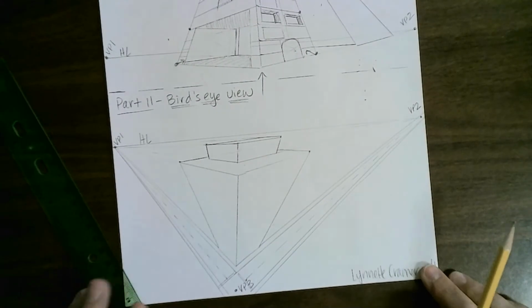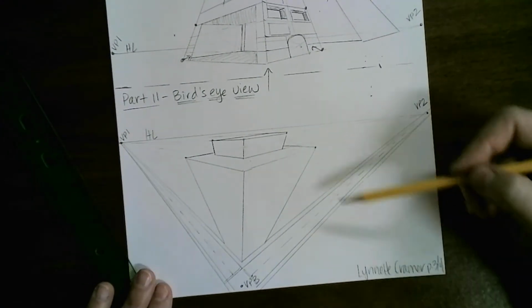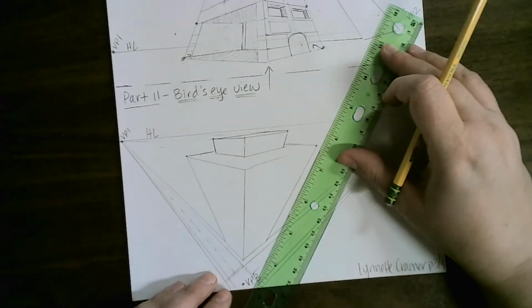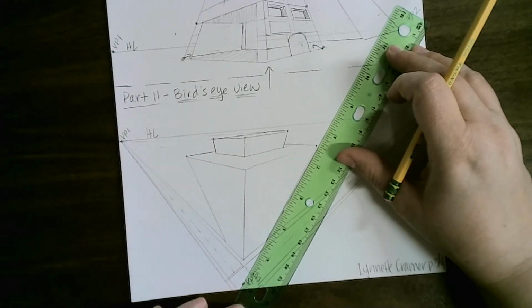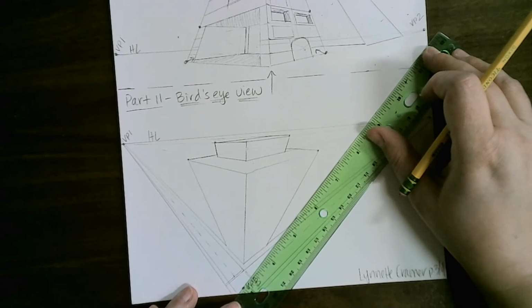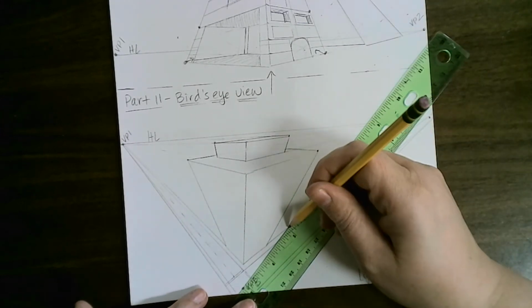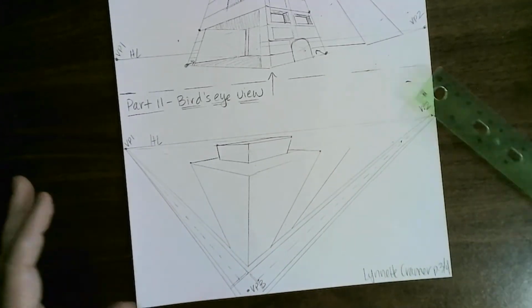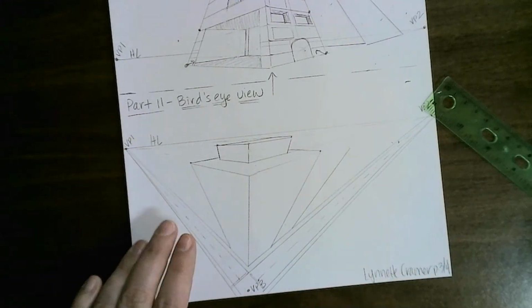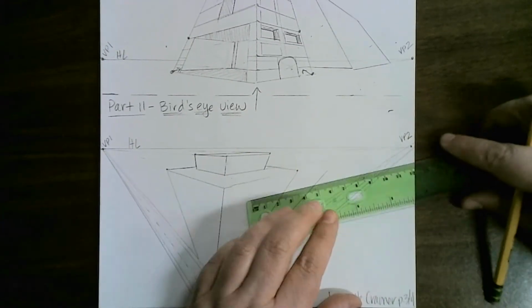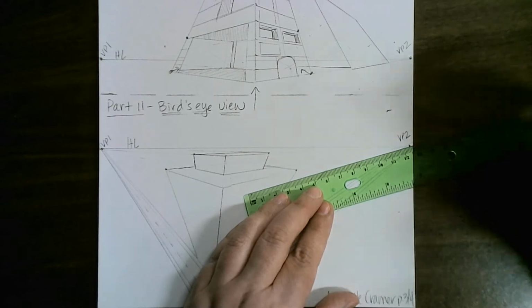Okay, going back into the distance. So if I wanted to add another structure, another building over here, it's going to become a lot more extreme. So I'm going to line up the corner with my third vanishing point. Okay, so it's getting very extreme, coming down into a V, kind of. Okay, so the bottom is the sidewalk, so I'm just going to use that line already there.